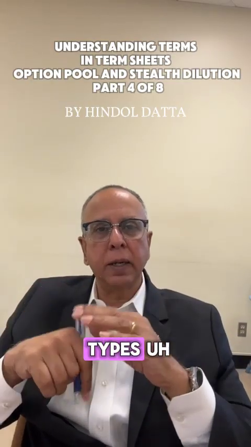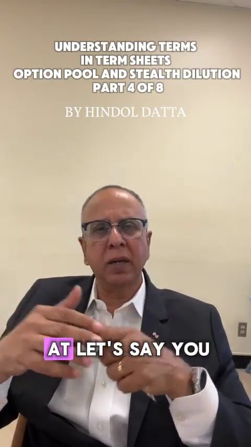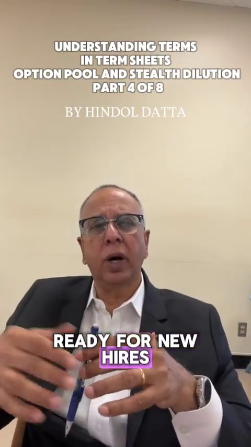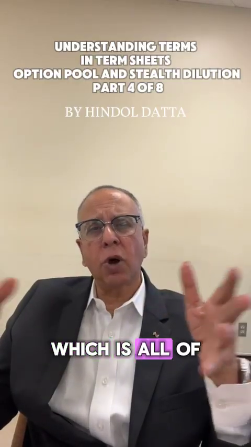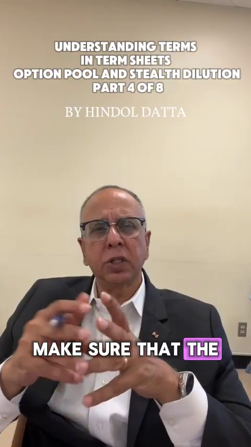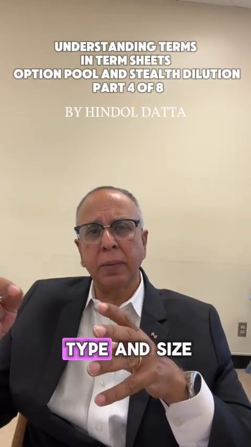So different pool types you have to look at. Let's say you look at the available pool. These are ungranted options ready for new hires. Then you have the total pool, which is all of the options granted plus available. Make sure that the term sheet specifies which type and size.